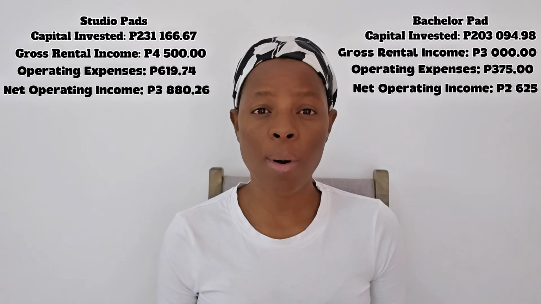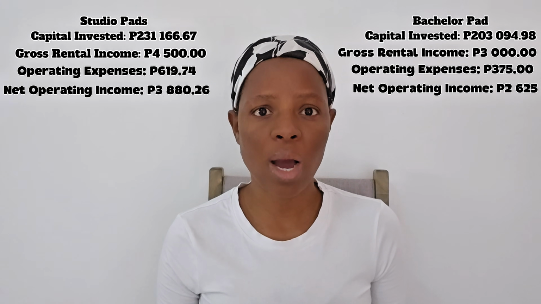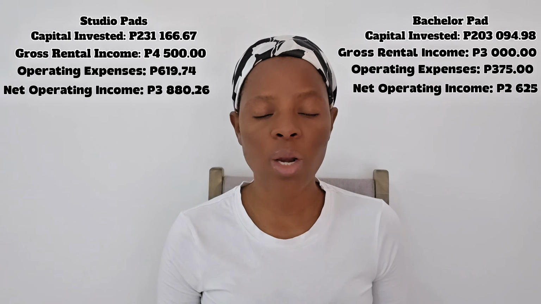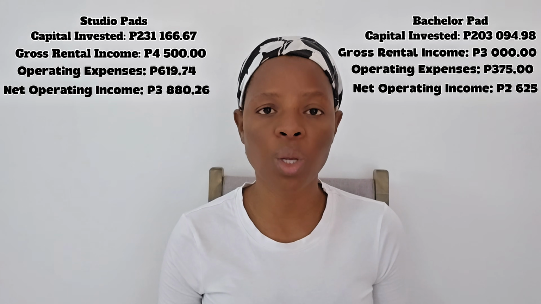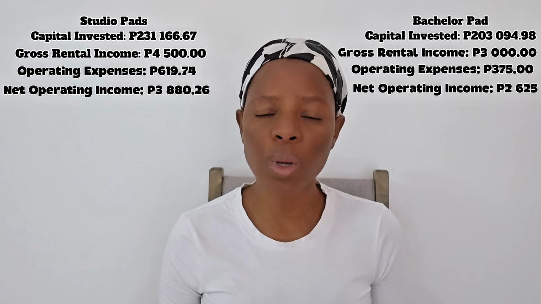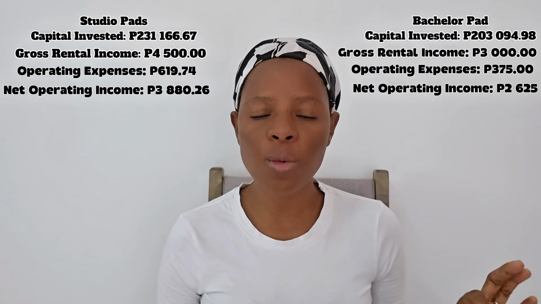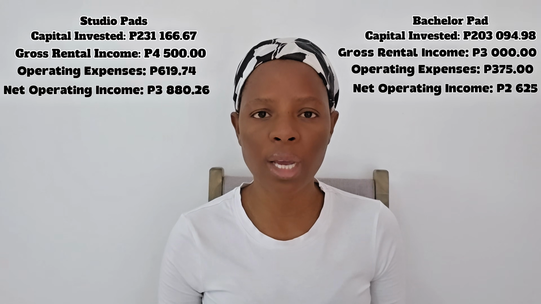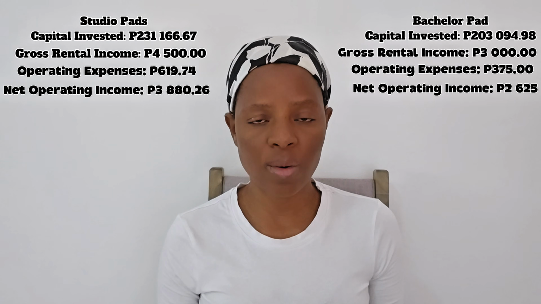Now that we have our monthly net operating income, we can work out our rate of return on investment. And when it comes to real estate, this rate of return on investment, we call it our capitalization rate, or our cap rate. How do we work it out? We work it out by dividing the net operating income by the total capital employed, and then you multiply by 100.